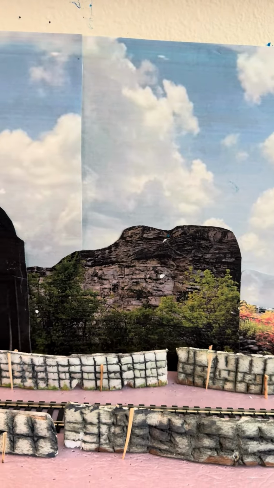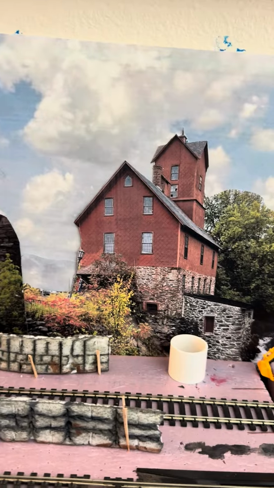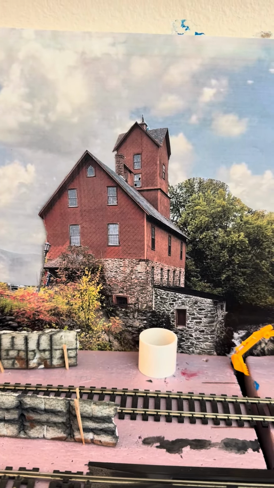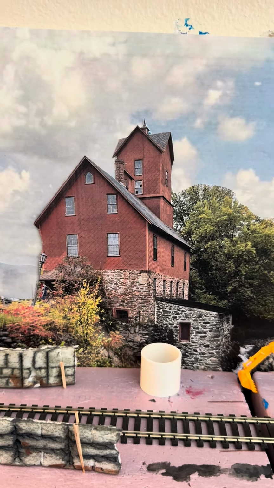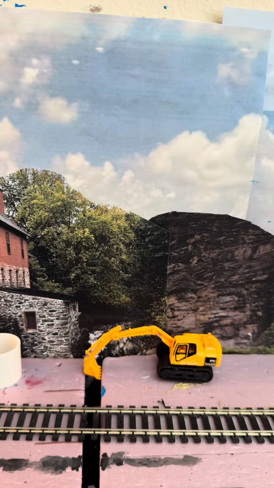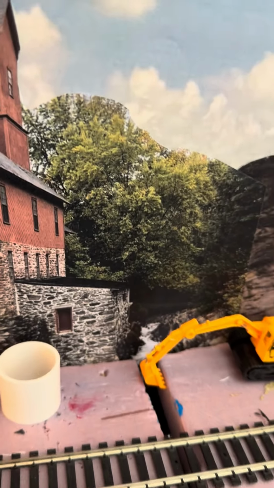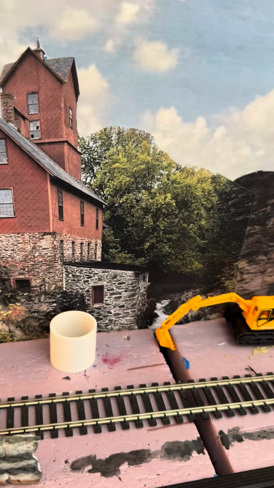Here's a hillside. That's probably going to change as well on my layout. Here's another one I got off the internet. Phenomenal photo. I call it a gristmill, something like that. Anyway, it may not even be a gristmill, but it's what I termed it for my photo. Okay, and I cropped it, pulled it off, and I reset it. Got an excavator working here to show the effect. Stream. We're going to do some line work.